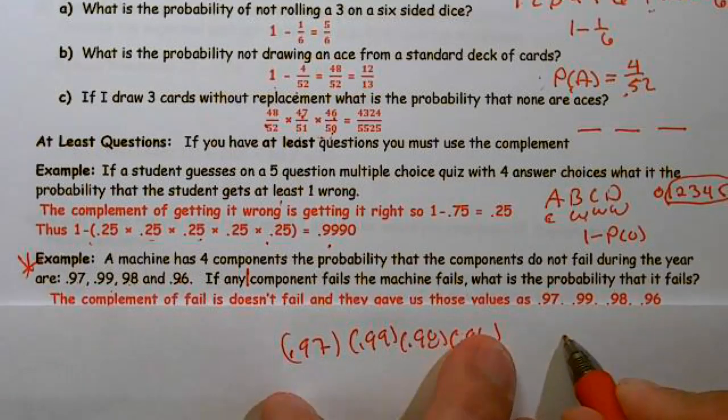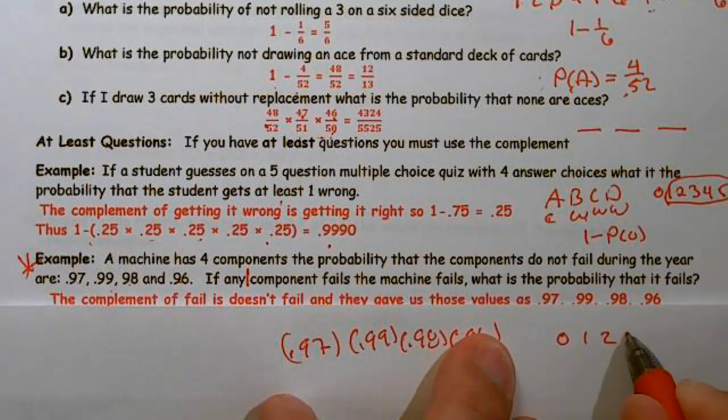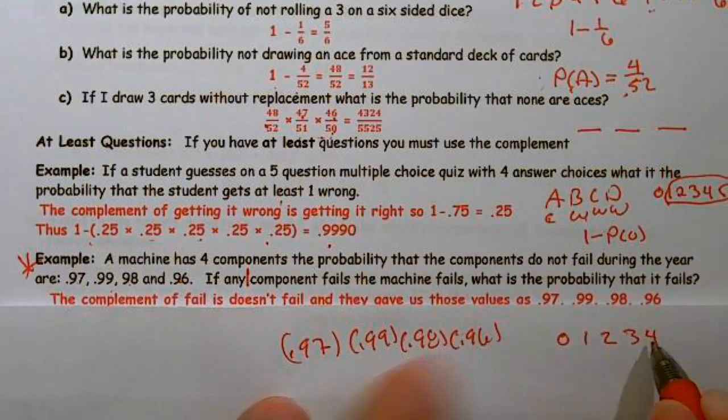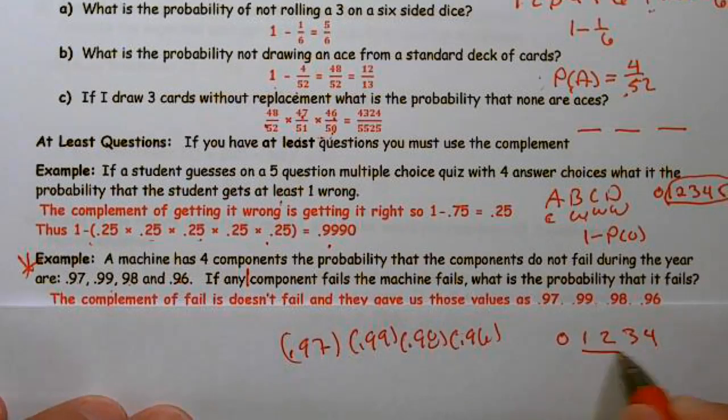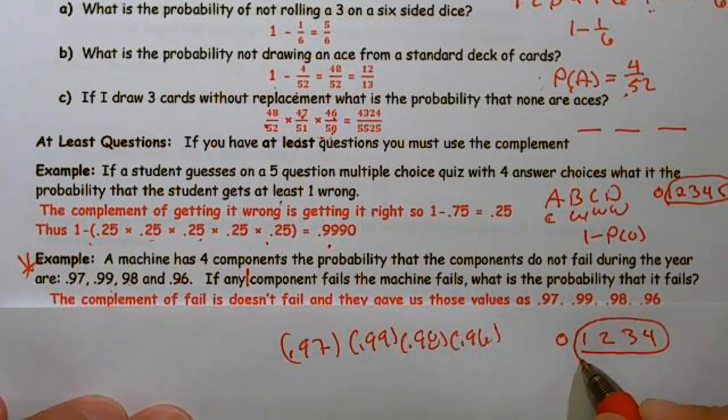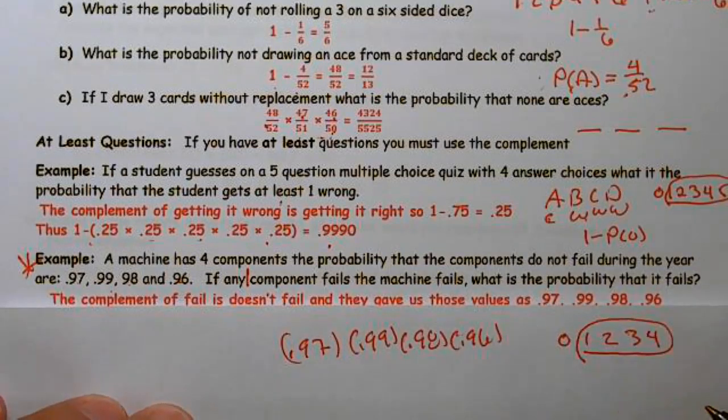So remember, we could have 0 components fail, 1 component fail, 2 components fail, 3 components fail, or 4 components fail. If all of them work, the machine works.